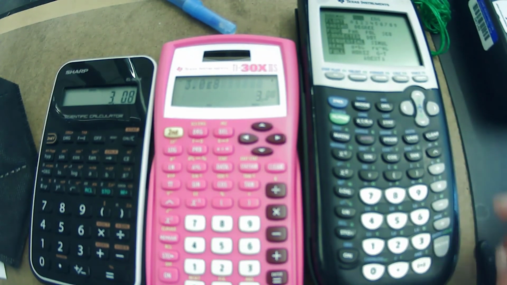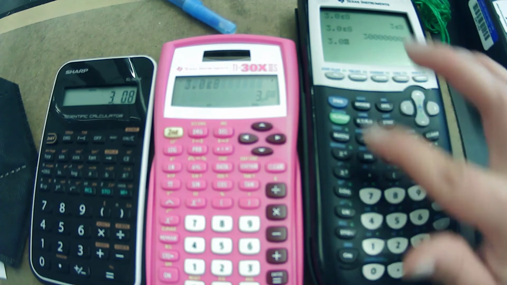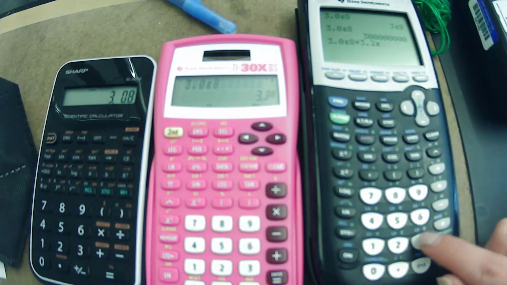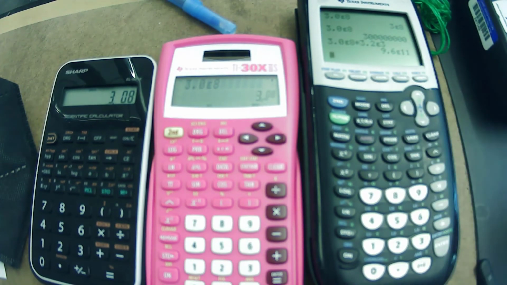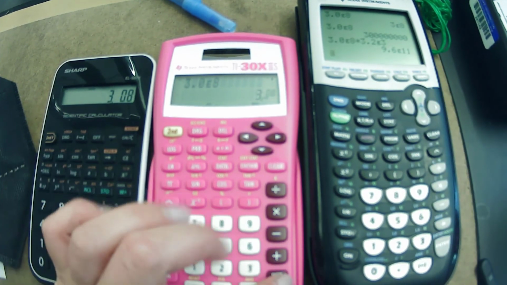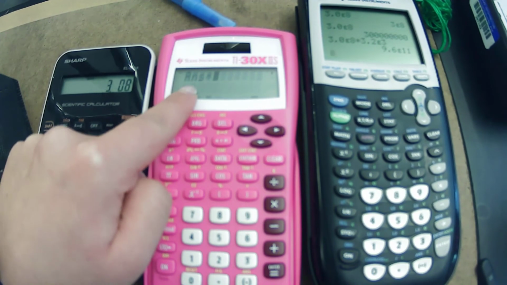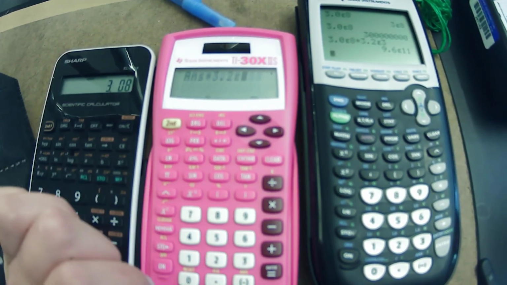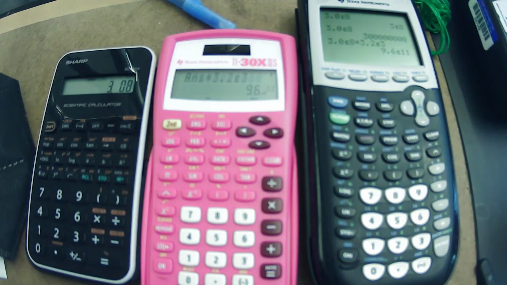And we can do the math then. 3.0 times 10 to the 8th times 3.2 times 10 to the 3rd, and we get 9.6 times 10 to the 11th. On this one, I just have that answer there, so I'm just going to press times. That'll do answer, aka your previous answer, times 3.2 times 10 to the 3rd. 9.6 times 10 to the 11th.